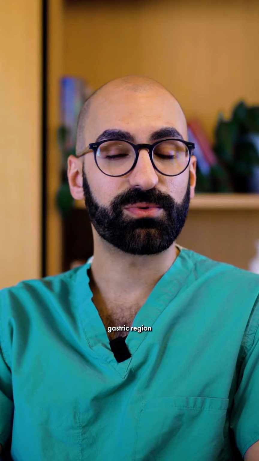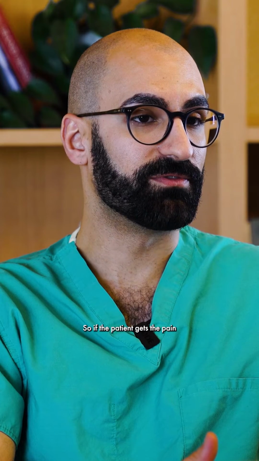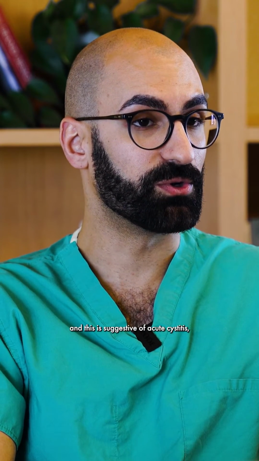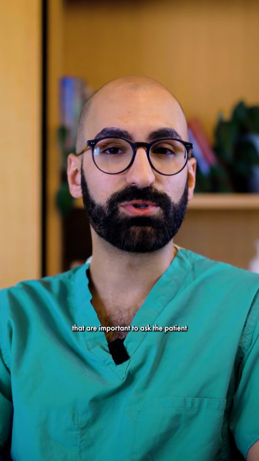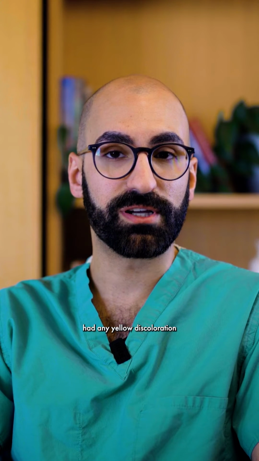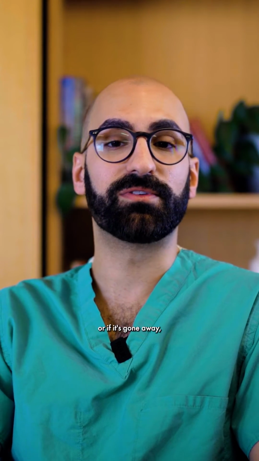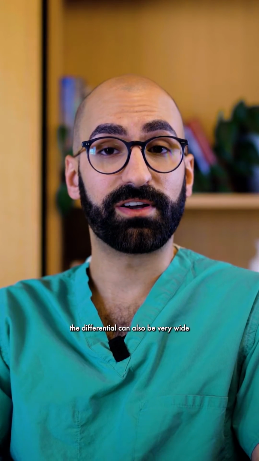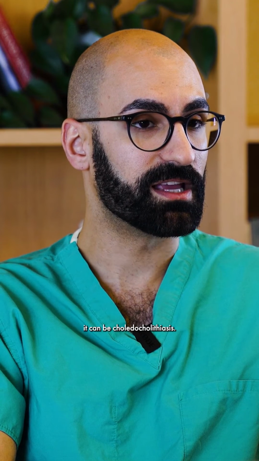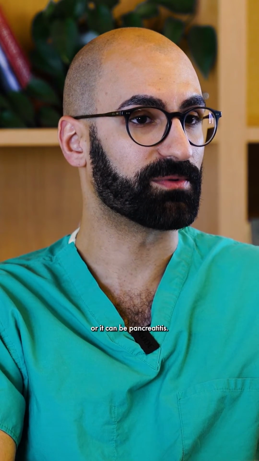Pain in the epigastric region can also be related to the biliary tree. So if the patient gets the pain after eating a fatty meal, then this is suggestive of acute cholecystitis. Other questions that are important to ask the patient is if they've noticed any yellowish discoloration in their skin, in their eyes, or when the pain started, or if it's gone away. The differential can also be very wide in terms of the biliary tree itself. It can be cholecystitis, it can be choledocholithiasis, which is a common bile duct stone, or it can be pancreatitis.